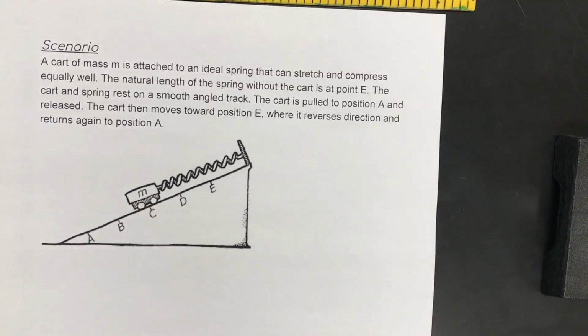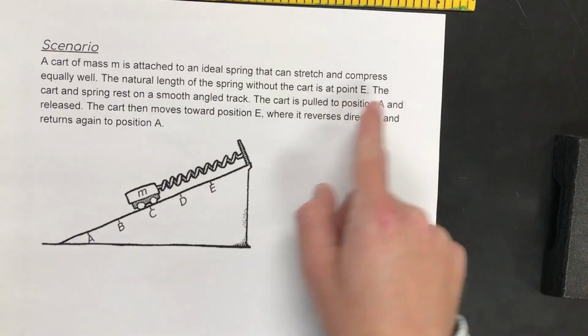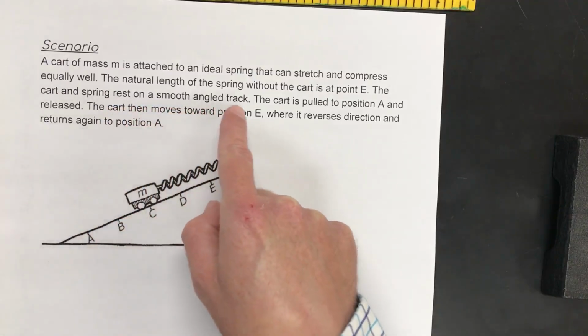Hey guys, here is a scenario. We've got a cart of mass M attached to an ideal spring that can stretch and compress equally well. The natural length of the spring without the cart is at point E. The cart and the spring rest on a smooth angled track.